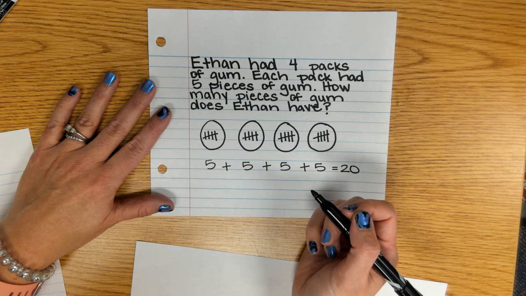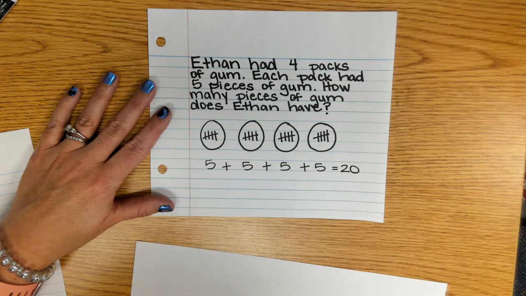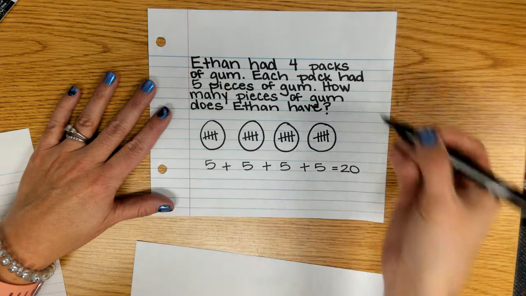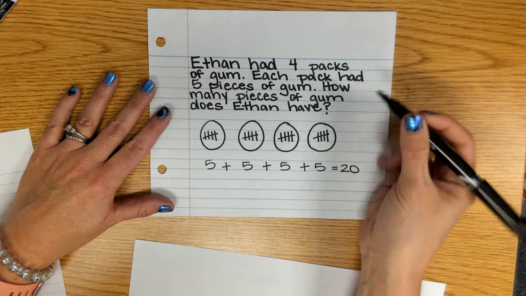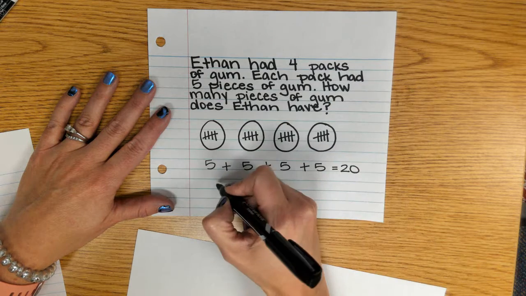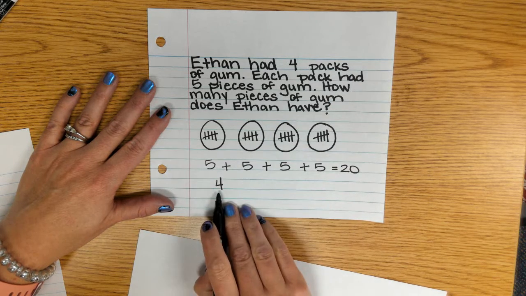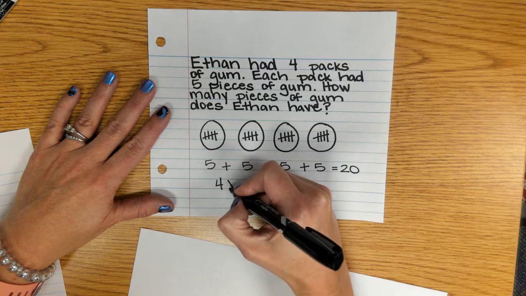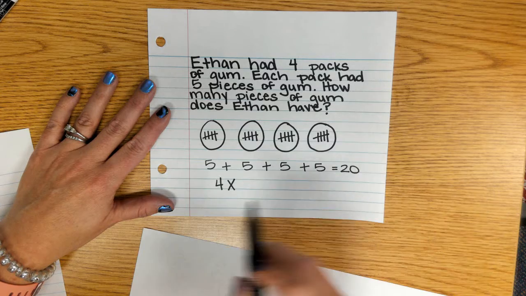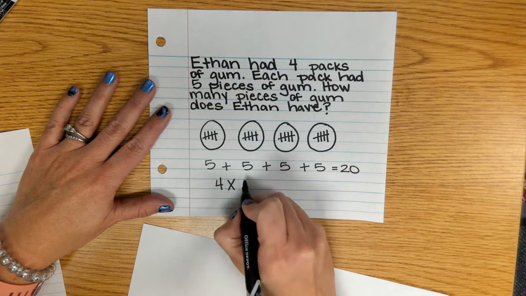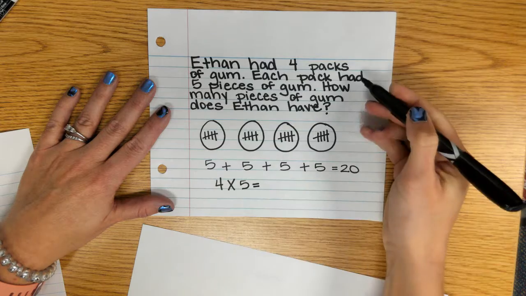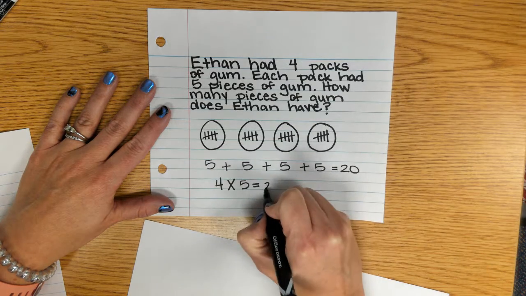Even though we know that the order of the numbers will not matter when we're trying to find our product, the order of the numbers actually does matter when we're trying to match a picture or a story or a situation. So this time the 4 packs of gum is my groups. So my first factor, those are the numbers that we're multiplying together, is going to be 4, because my times sign means groups of. I have 4 groups of 5 based on my story and my model, which is 20.